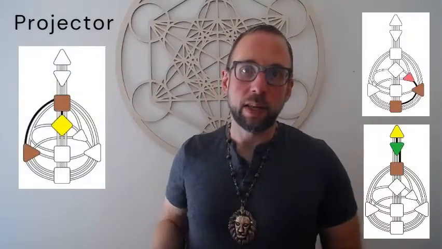Now let's talk about the projectors. So the projectors are about 18% of the population. The manifesting generators and generators make up about 70%. It's kind of an even split, around 35-35, but that's shifting every time more people are getting born, but that's about right. And the projectors are like 18 to 19% of the population.